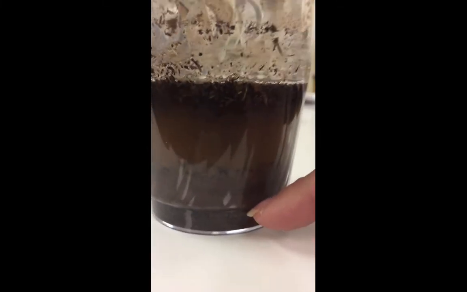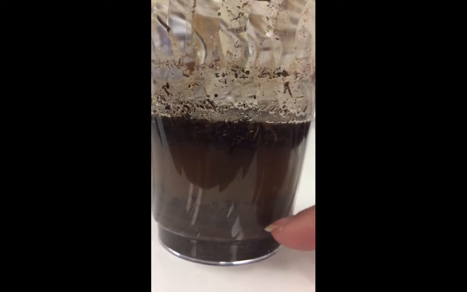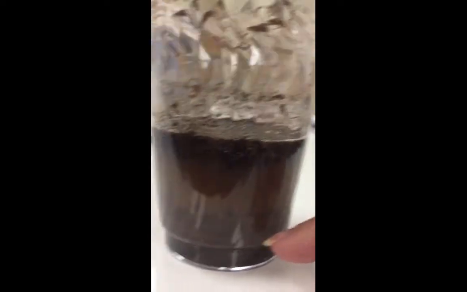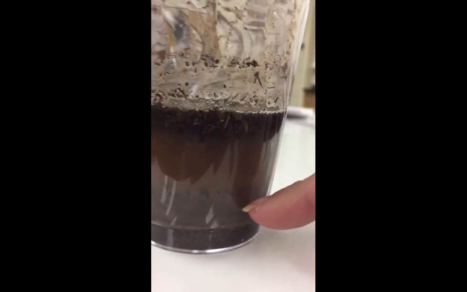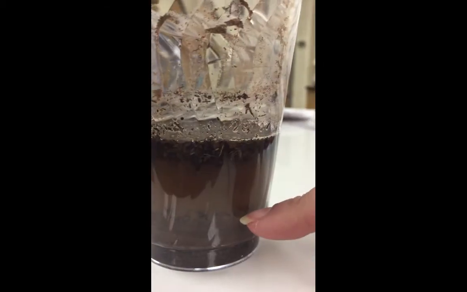Our sand is going to be this area down here of a darker color, and then our silt will be this next lightest layer right here, and then our clay is going to be this top band at the top, and then floating on top of that top band we have organic matter.